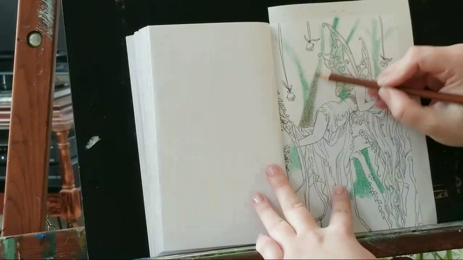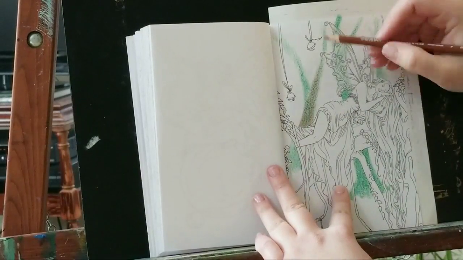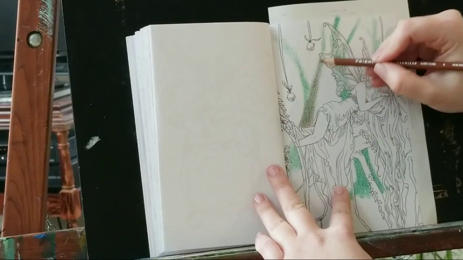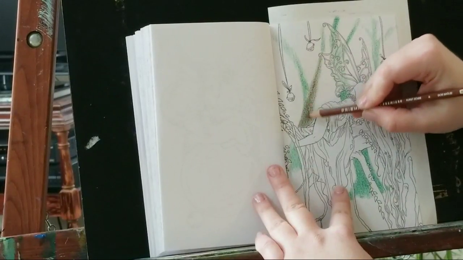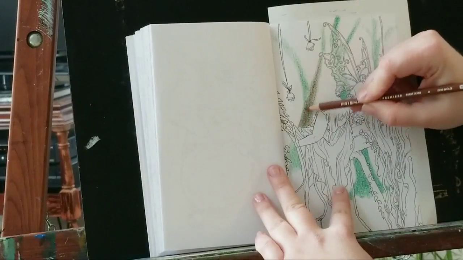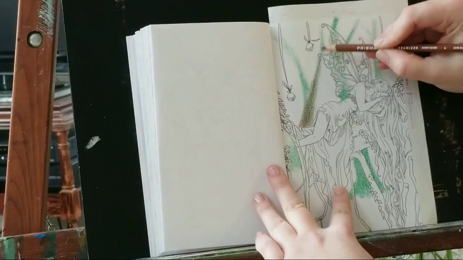I'm also now paying attention to where my light source is. In this particular image, I'm having it come from behind and be backlit. But you can choose any light source you desire. Just remember, once you choose it, to keep that in mind throughout the entire course of your drawing.